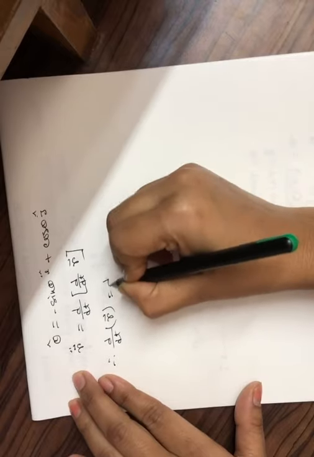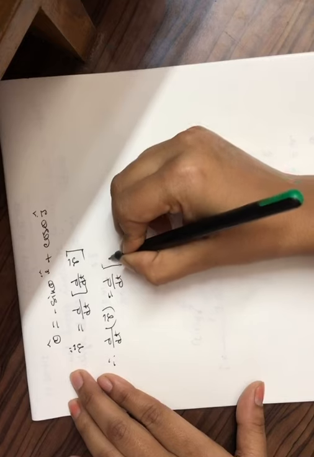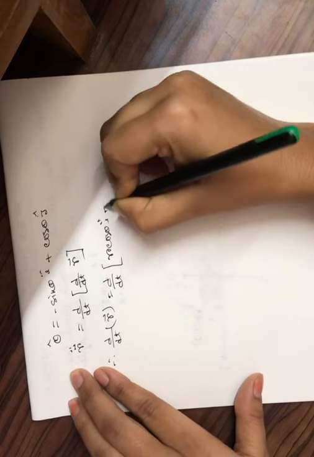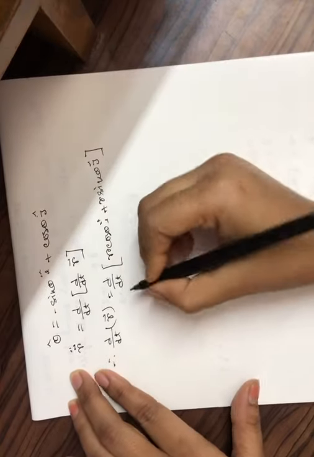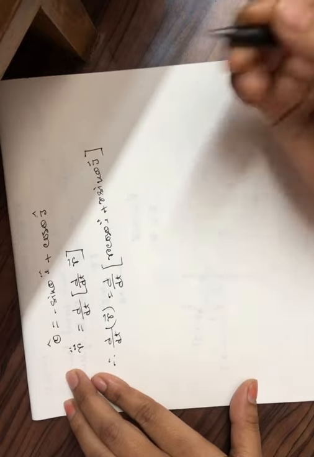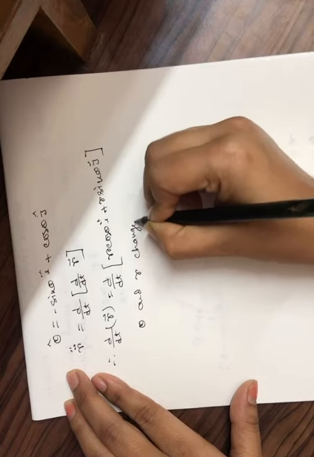We can write d by dt of the r vector, we have seen, is r cos theta i cap plus r sin theta j cap. Here theta and r change with time.